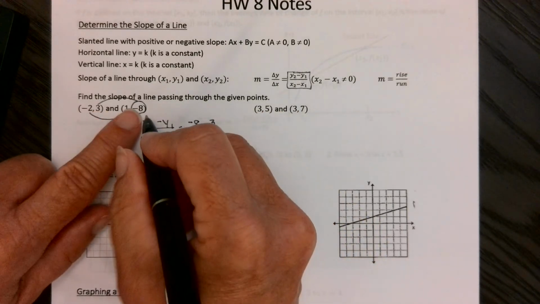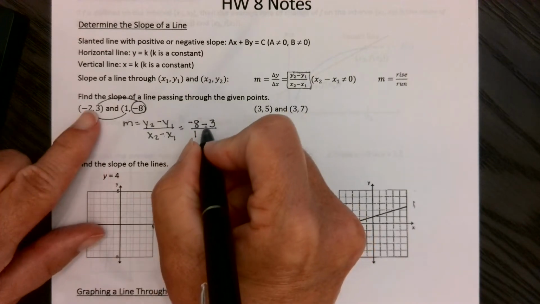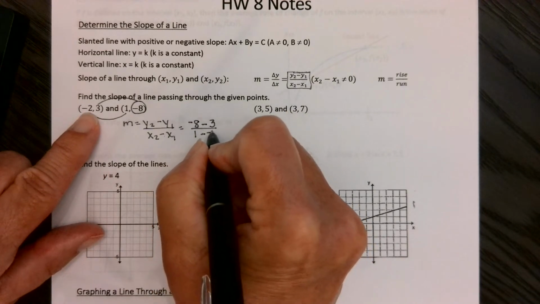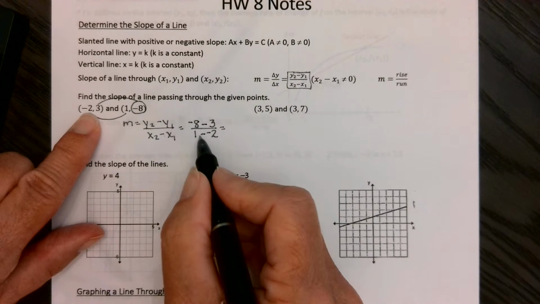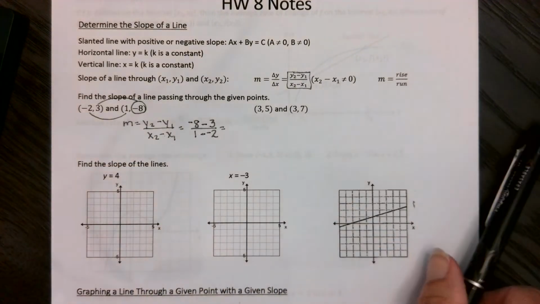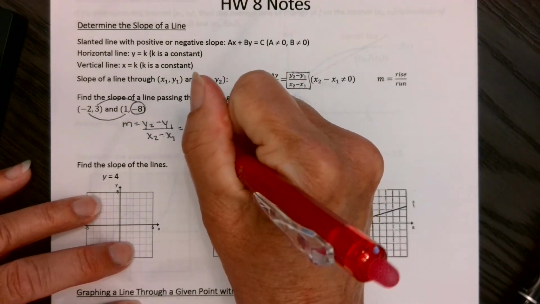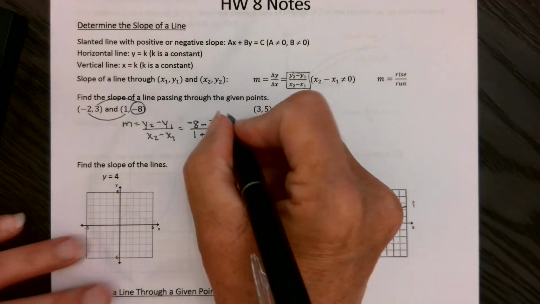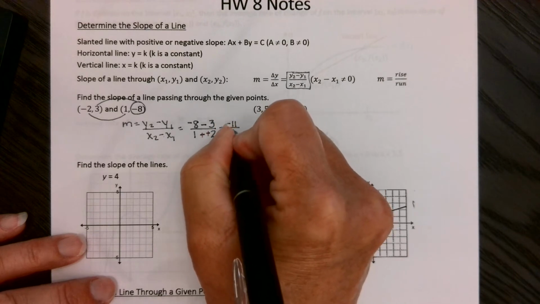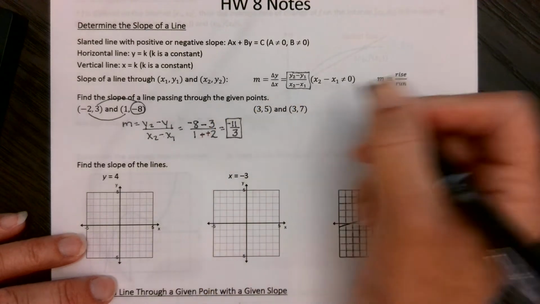Then if I started with my 8, I have to start with my 1 on the bottom. 1 minus a negative 2. This minus sign comes from the formula, so be real careful, especially when we're dealing with negatives. Double negative becomes a positive, so we have negative 11 over 3, and just leave your answer as a fraction.